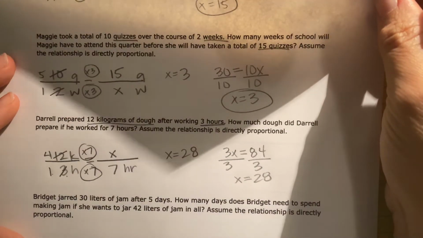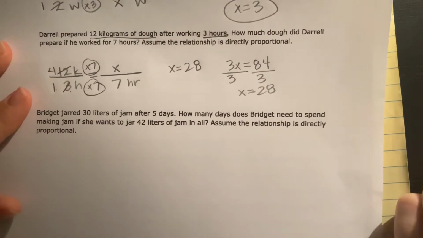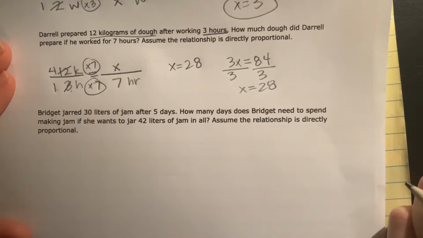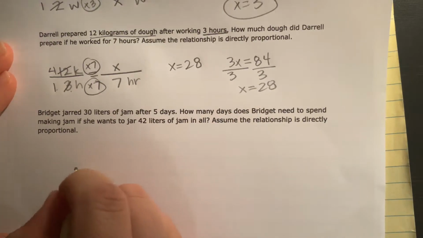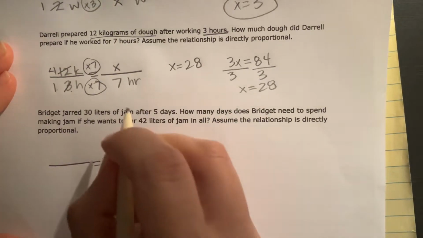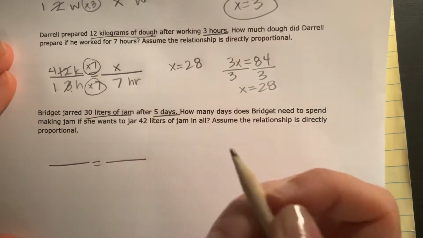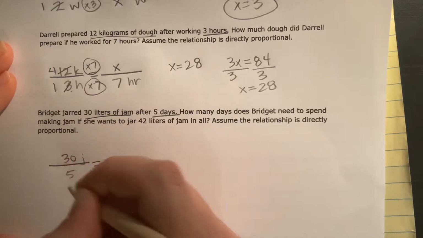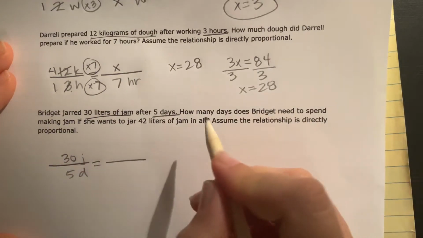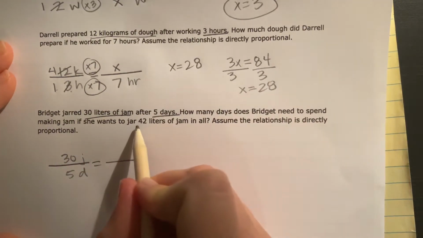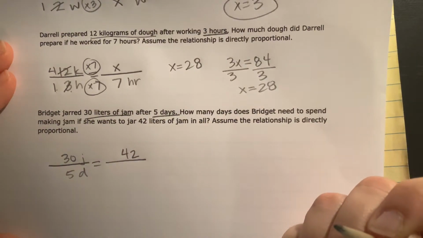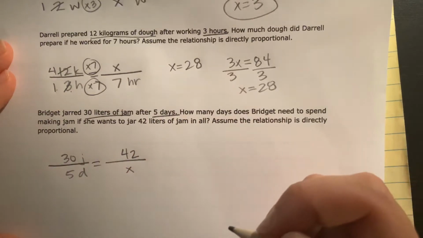Okay? All right, last one. Go ahead and pause your video and see if you can set that one up. All right, our groups are jam and days. So we have 30 liters of jam, and that takes 5 days. And they are trying to change the liters of jam. They changed that to 42. And days is what we're trying to figure out.